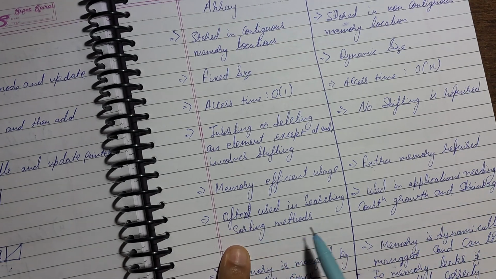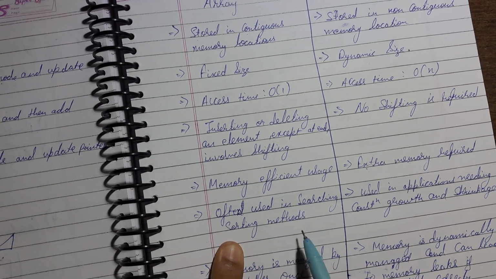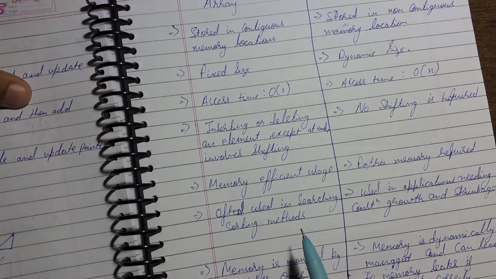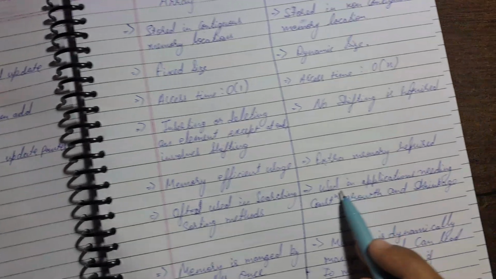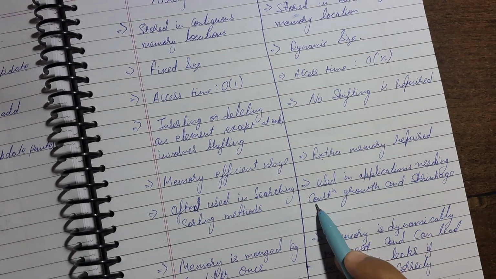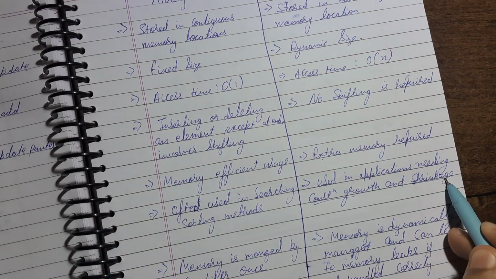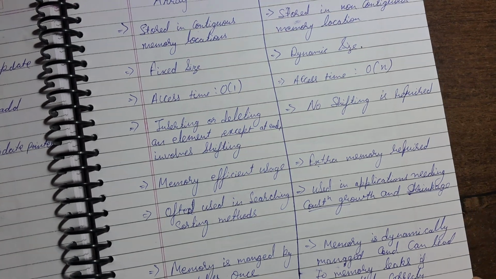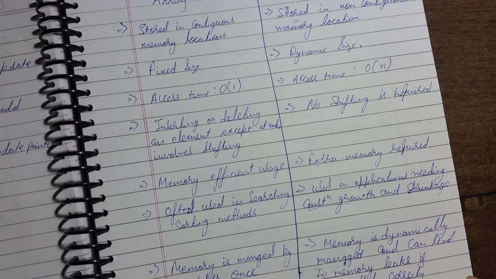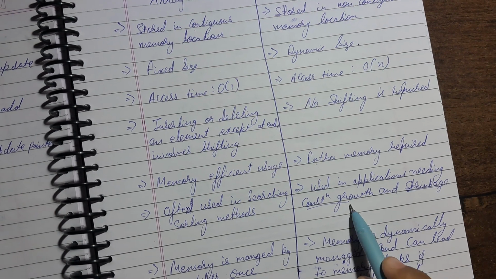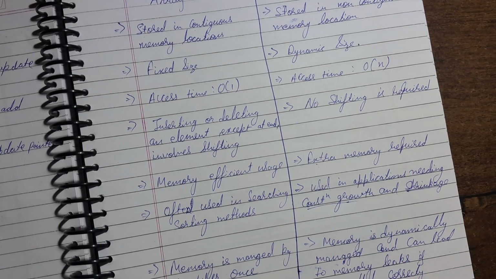Arrays are often used in searching and sorting methods. Searching and sorting, such as bubble sort and insertion sort, is very easy in an array. And for linked list, the application is used in constant growth and shrinkage. In any application where there's constant growth, for example, the number of students enrolled in a school or classroom, which is constantly growing and shrinking, some people are leaving the classroom, in these parameters we use a linked list.